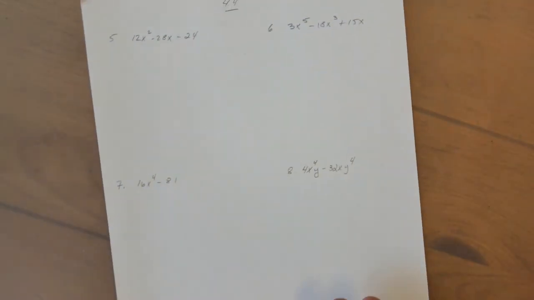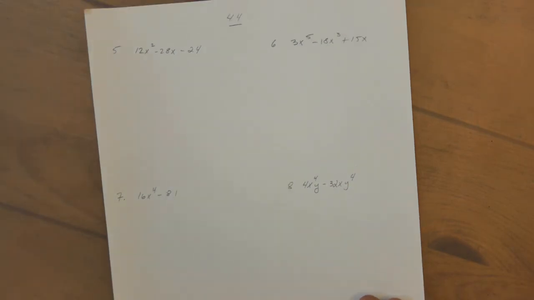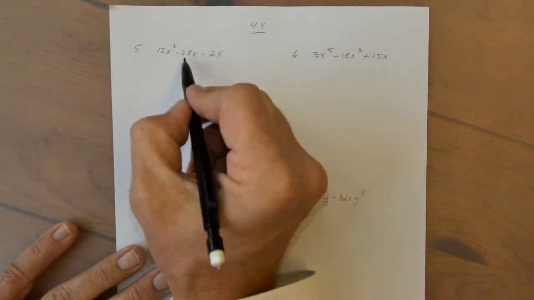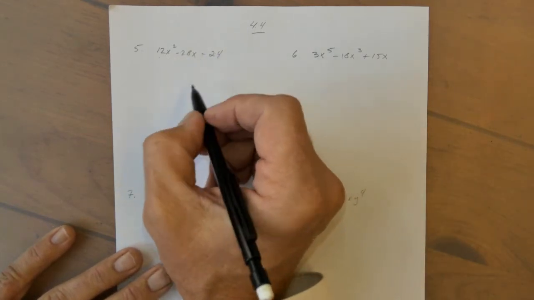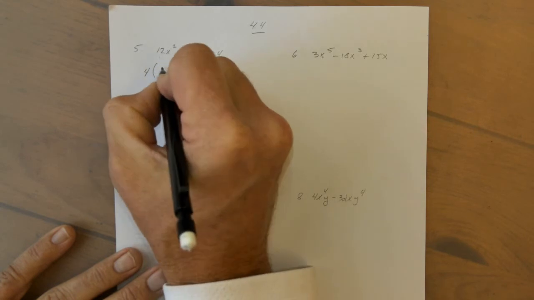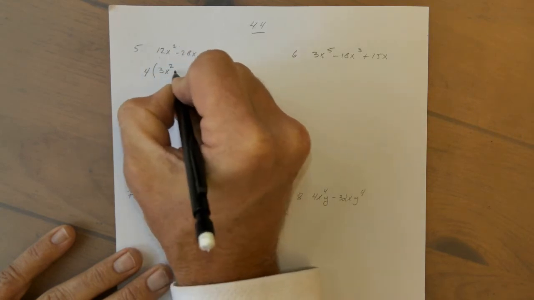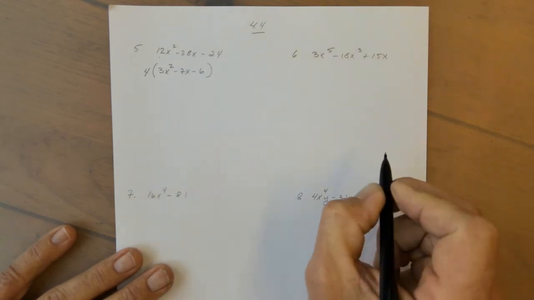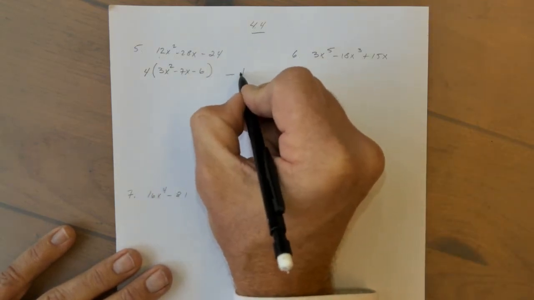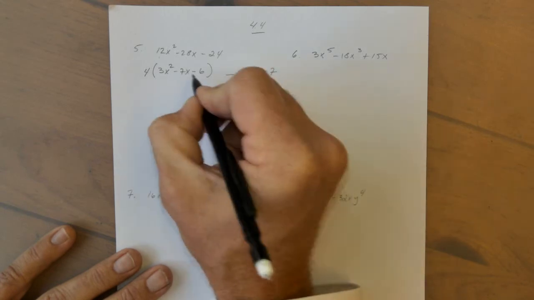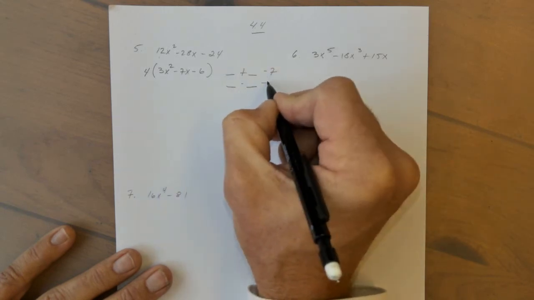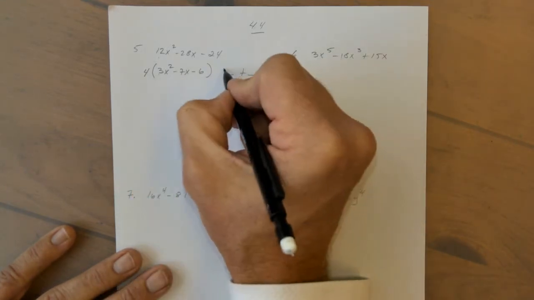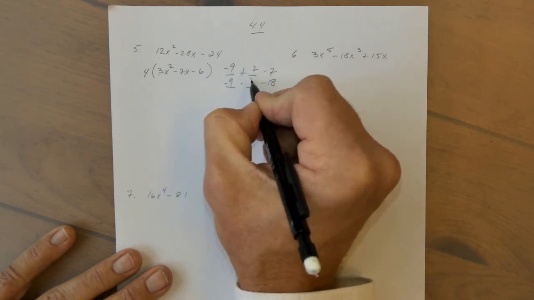Okay, here's a few more problems. Again, we have a leading coefficient other than 1. But the first thing I notice is that each of these numbers are divisible by 4. So I'm going to factor out a 4 to start. So that leaves me with 3x squared minus 7x minus 6. And so I'm going to do my splitting the middle. So two numbers that add up to negative 7 and multiply to negative 18, right? 3 times negative 6. And that would be a negative 9 and a positive 2.